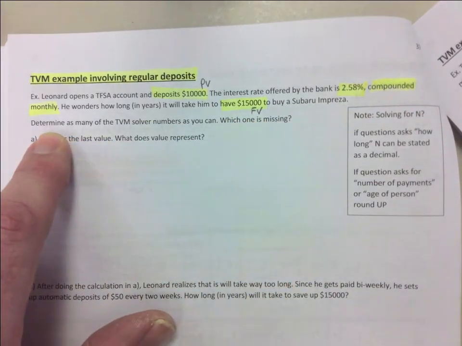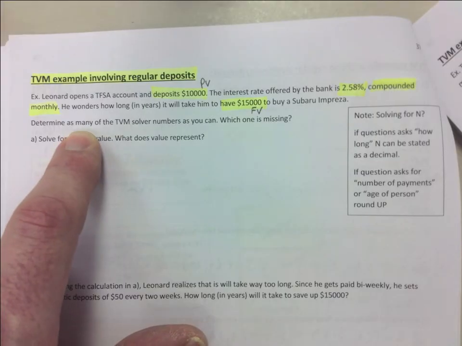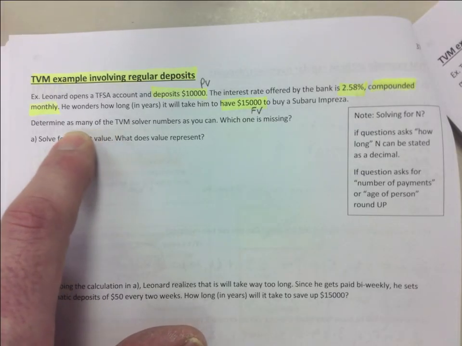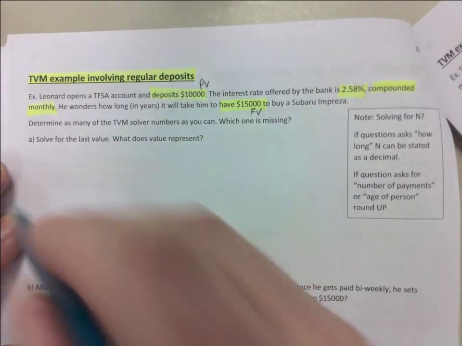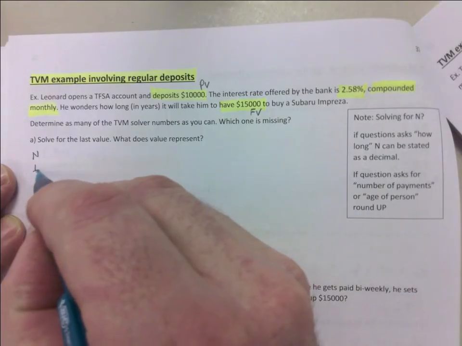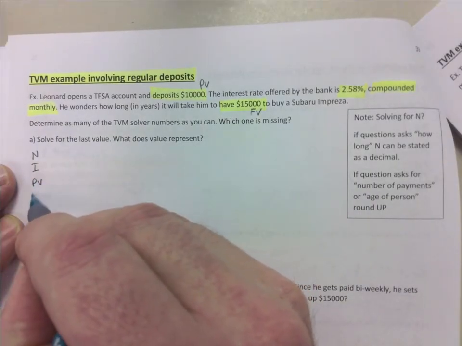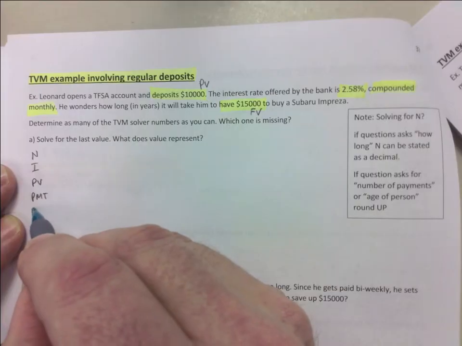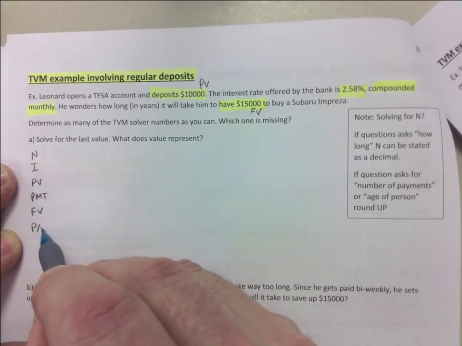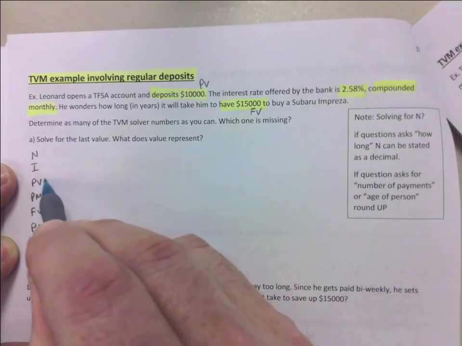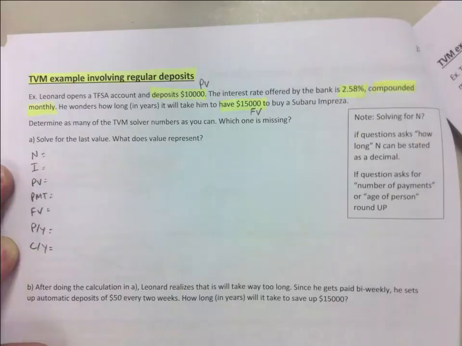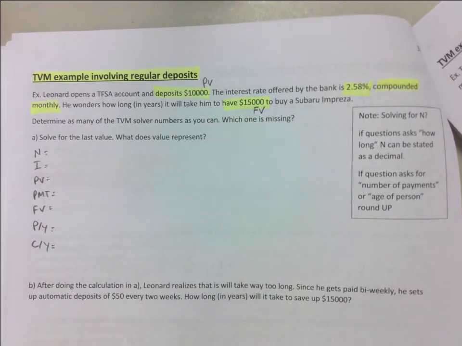Okay. Determine as many of the TVM solver numbers as you can. Which one is missing? So let's do that. You have to, there's no option. You have to show us this when you're using the TVM solver. You have to show all of these, okay? Even if you miss one, you lose marks, okay?